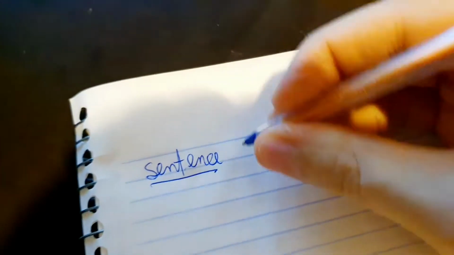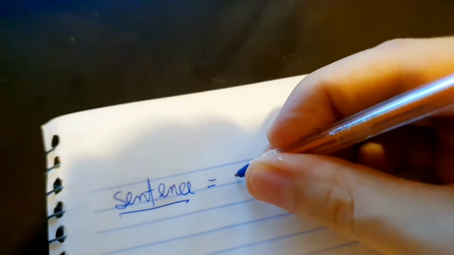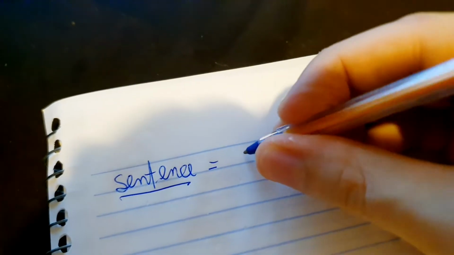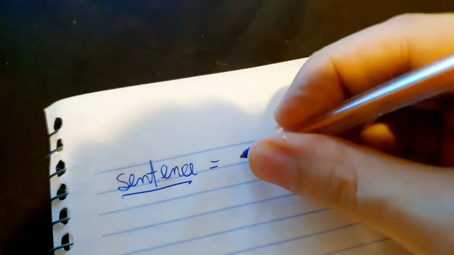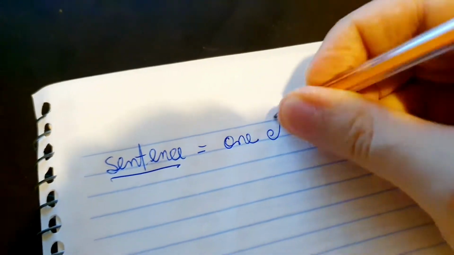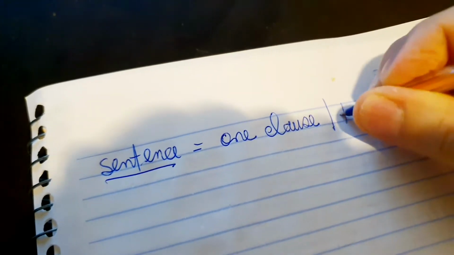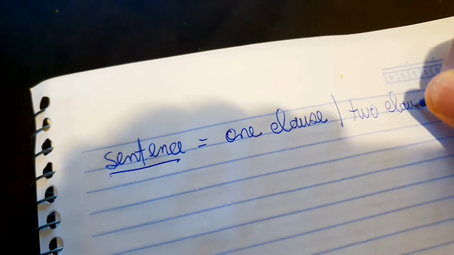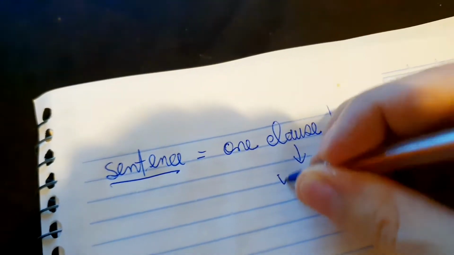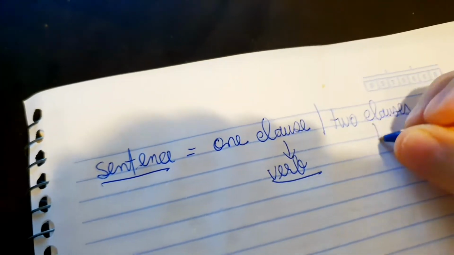Clauses are part of the sentence, right? When we talk about clauses, we have a sentence, and we have clauses. So a sentence is comprised of one or more clauses. You can have one clause in a sentence, or you can have two clauses. One clause has a verb in it, okay?